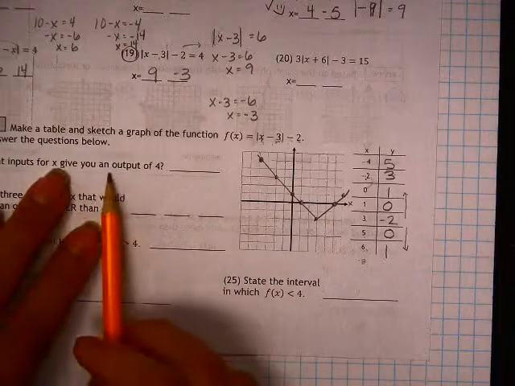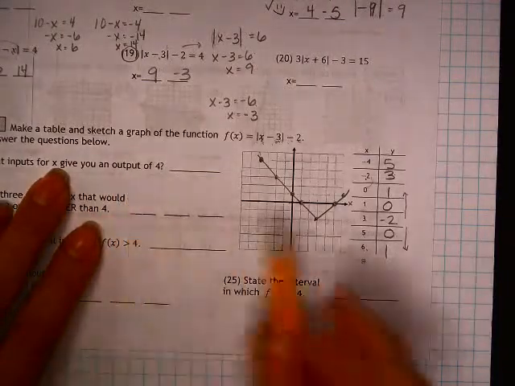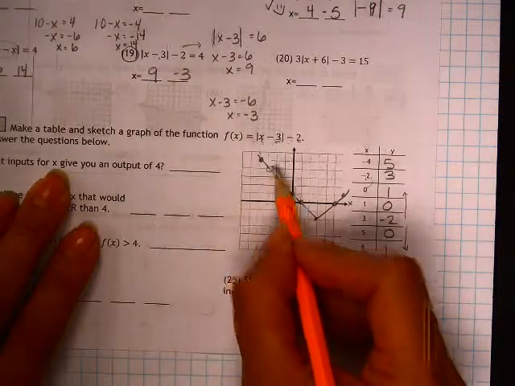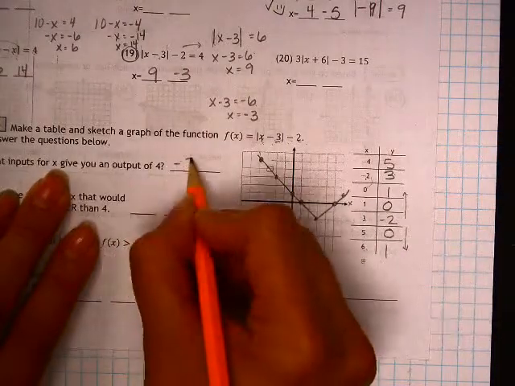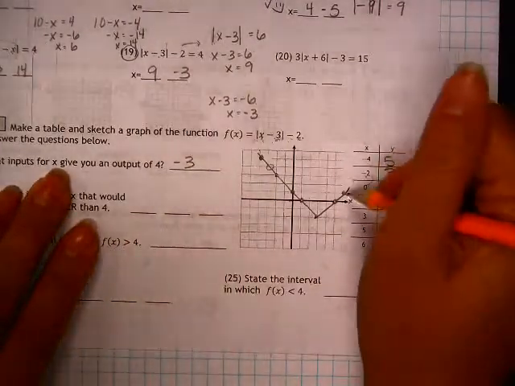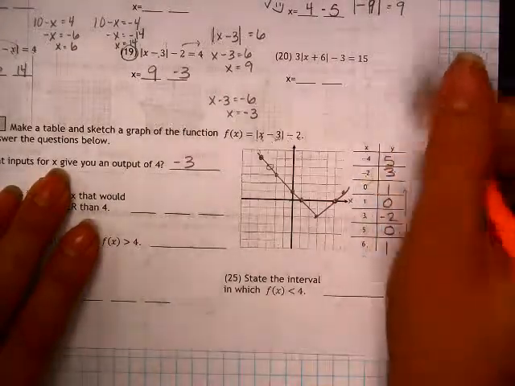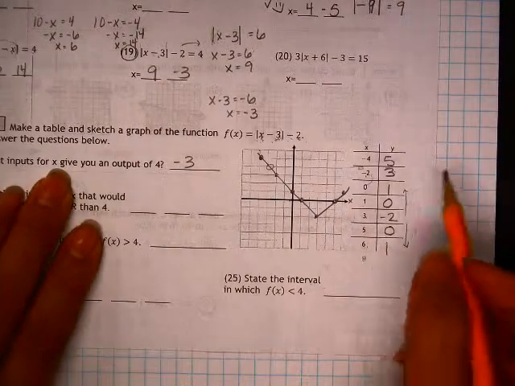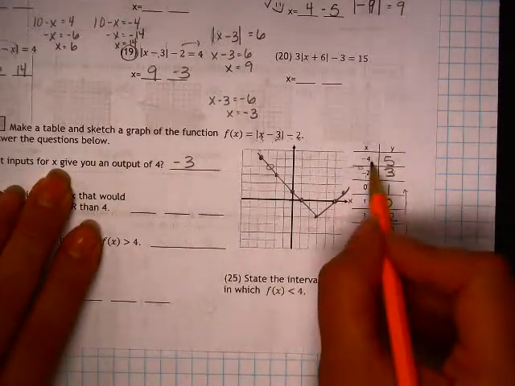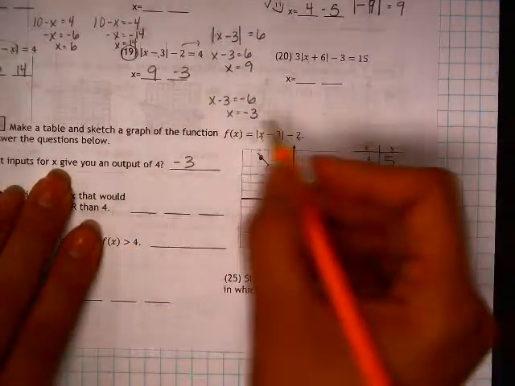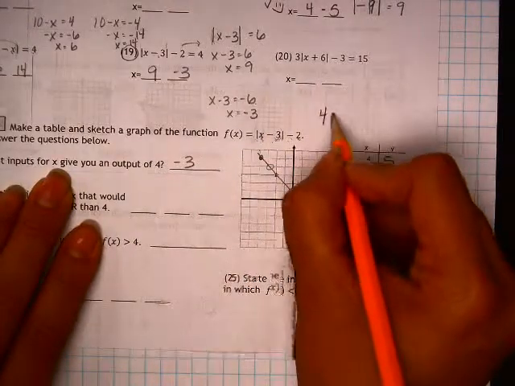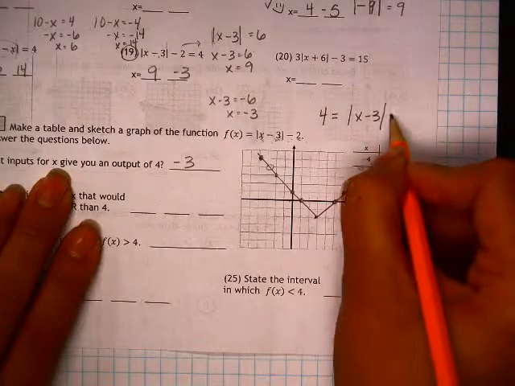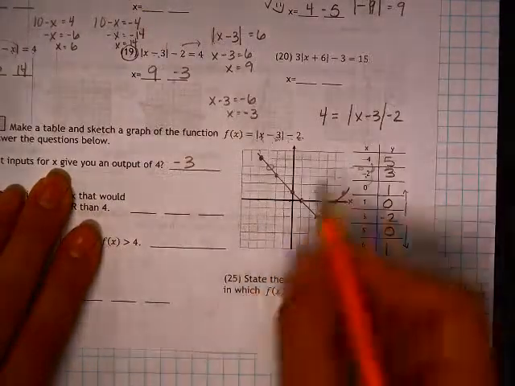What inputs for x give you an output of 4? So let's see, right here would work at negative 3. And the other one would be over here. So I'm thinking it's probably right in between these guys. Well, let's just do it this way. Let's say the output's 4 and then just solve it algebraically, since my graph is a little bit short. If it was a little bit bigger, that would have been nice.